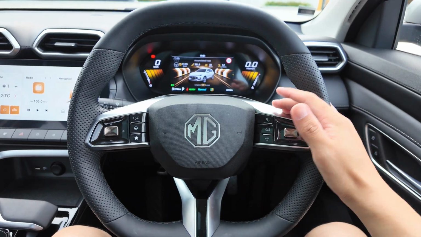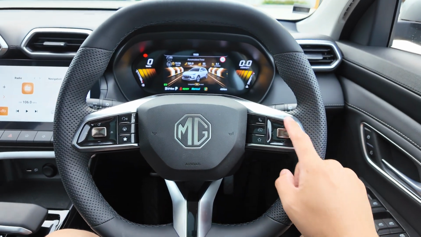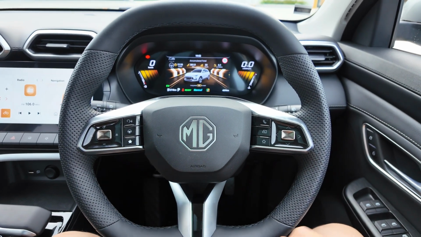Now let's get started. Alright, this is how the steering looks like on the all-new MG ZS. Horn is in the center, push it down, just like that. On the right and on the left, there are some physical buttons.